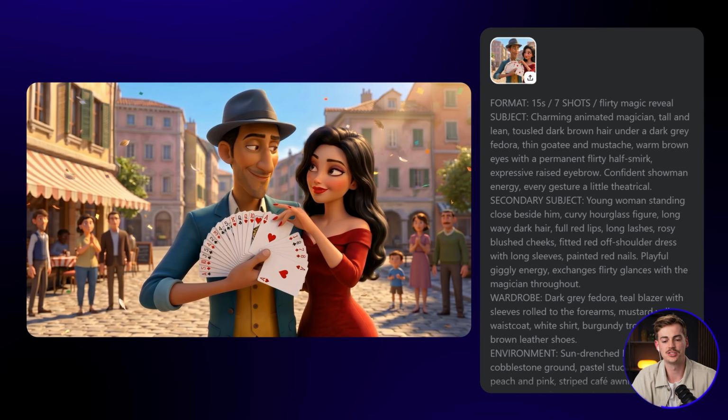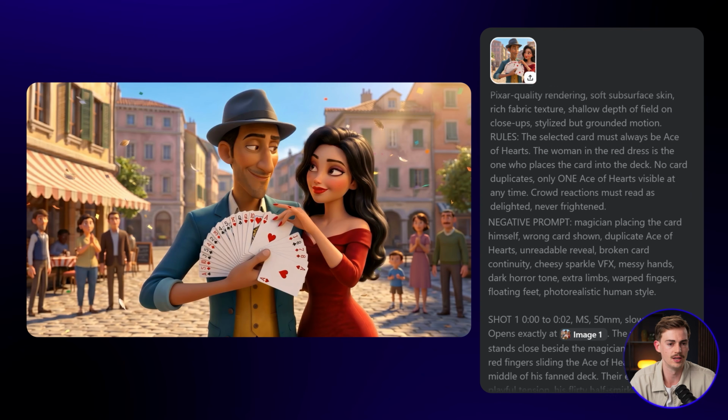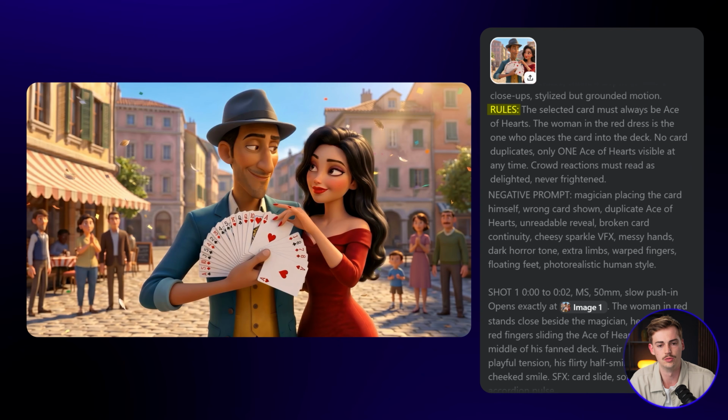So this one had less shots, but still was a lot of fun. Of course, if we were to zoom in a little bit, it still has some flaws, which I will point out in a second. But for this prompt, I specifically gave it a few rules. So for example, I added in the rules that the selected cards must always be an ace of hearts, and the woman in the red dress is the one who places the card back into the deck.